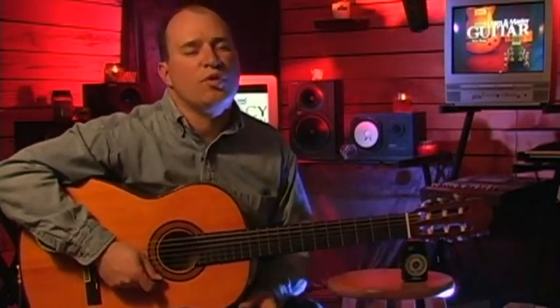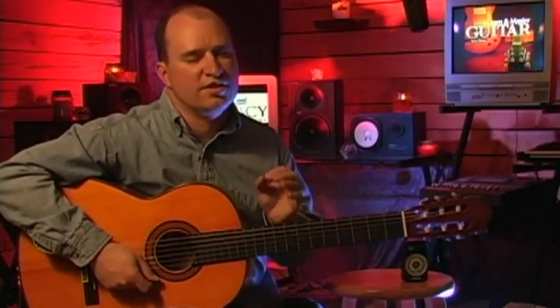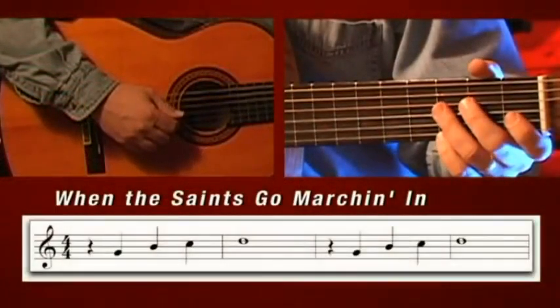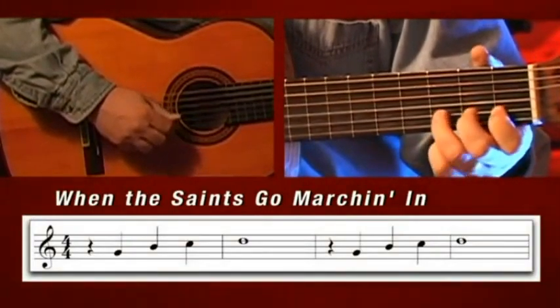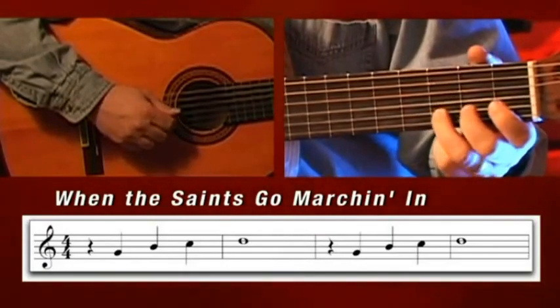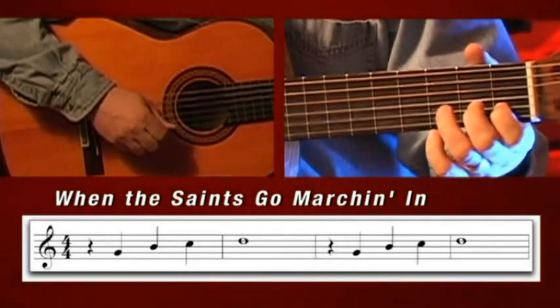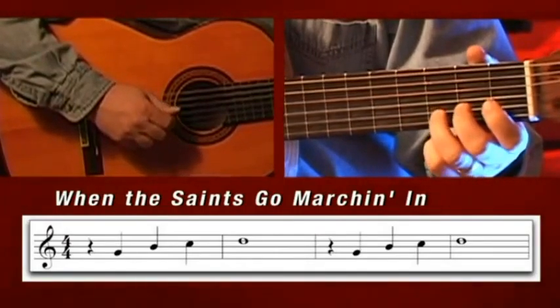When the Saints Go Marching In. Okay, now this one starts with a rest, so you want to make sure that you don't play on that first rest. It's a little bit confusing. I'll count it off for you. Let's play it together. 1, 2, 3, 4, rest. 2, 3, 4, rest. 2, 3, 4, rest.